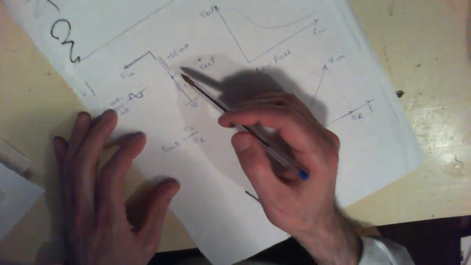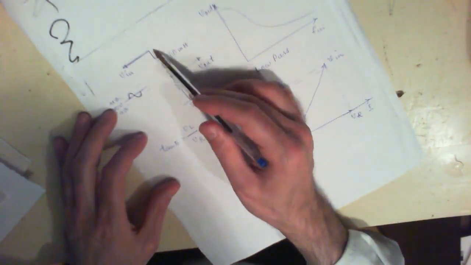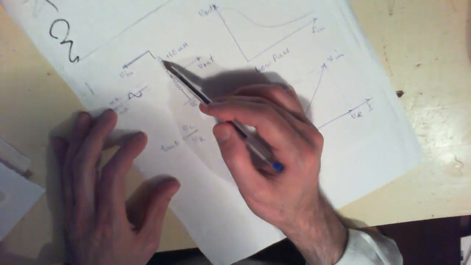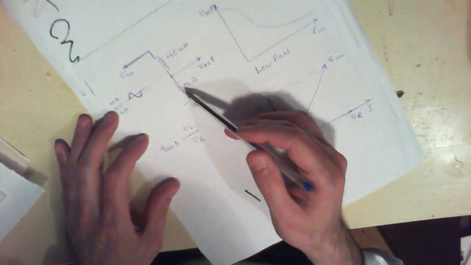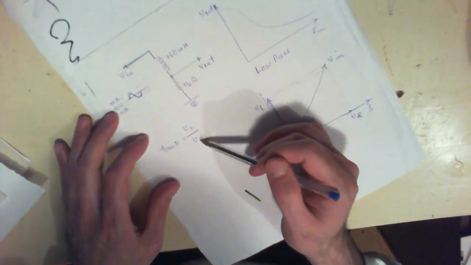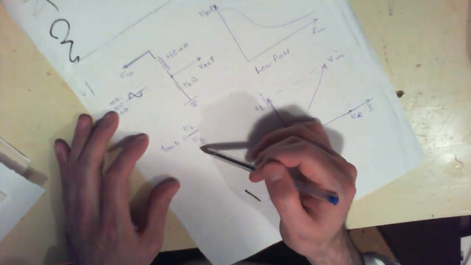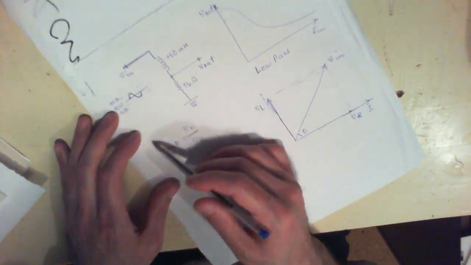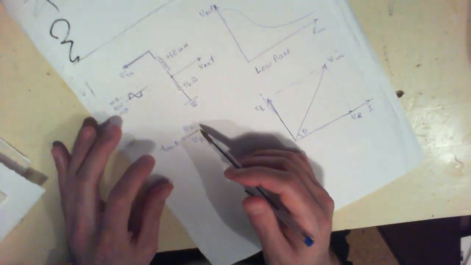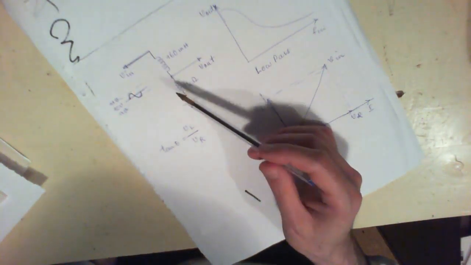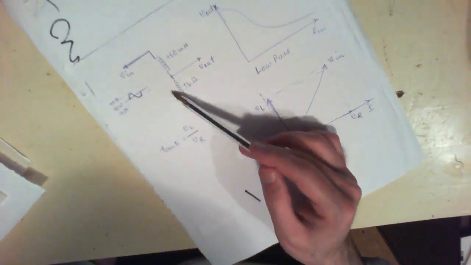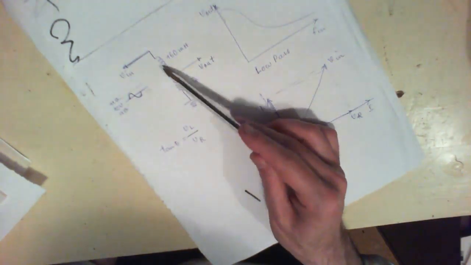So if you calculate the voltage drop across this inductor and the voltage drop across this resistor, then you'll be able to use this relationship. But I think we will have to do some experiments here to see how this actually works.